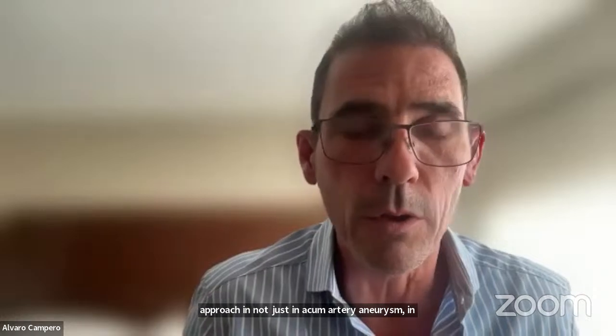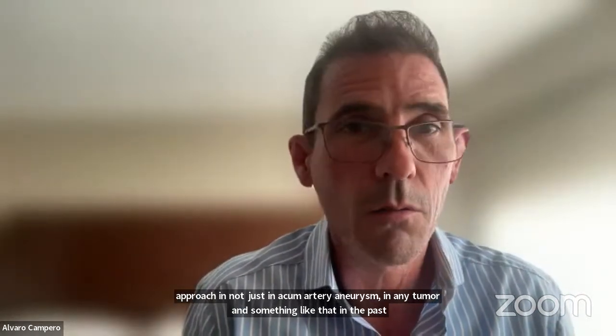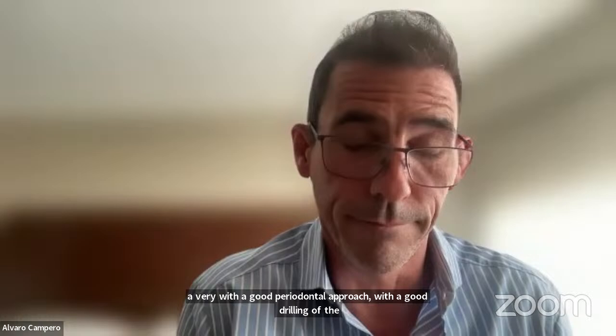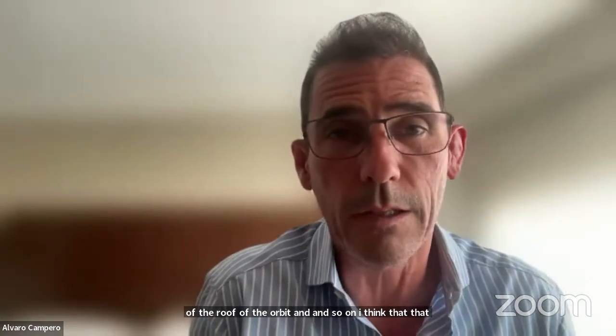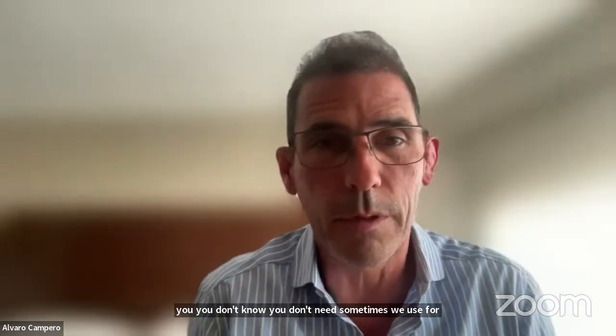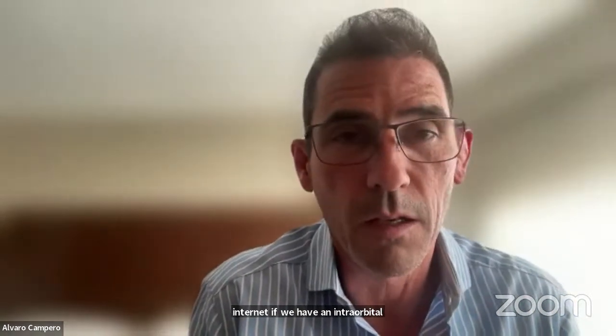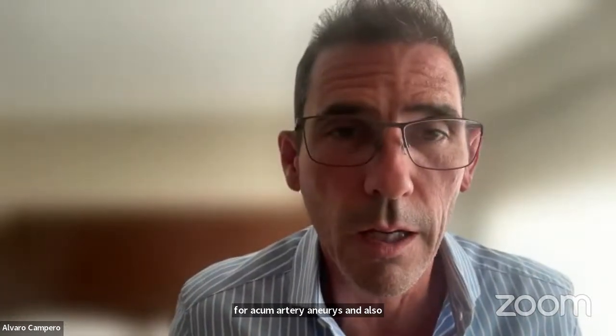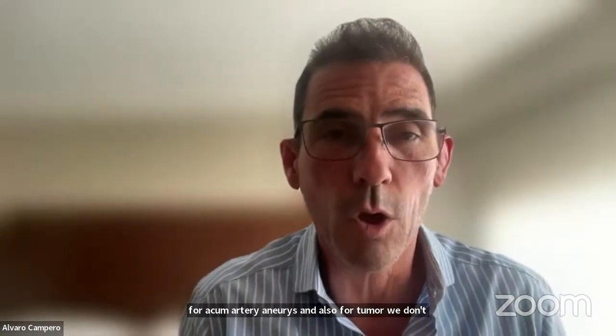In the past, we used it very often, but now with a good pterional approach, with a good drilling of the roof of the orbit and so on, I think that you don't need it. Sometimes we use it, for instance, if we have an intraorbital and intradural lesion, but for ACom artery aneurysm and also for tumor, we don't use the orbitozygomatic approach anymore. I share the same opinion as you.